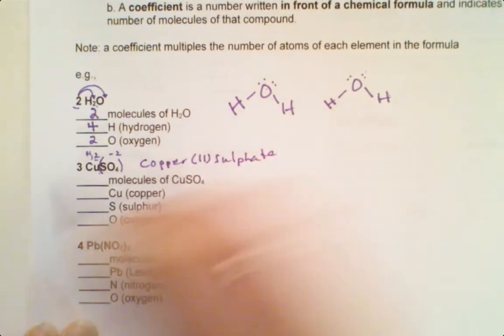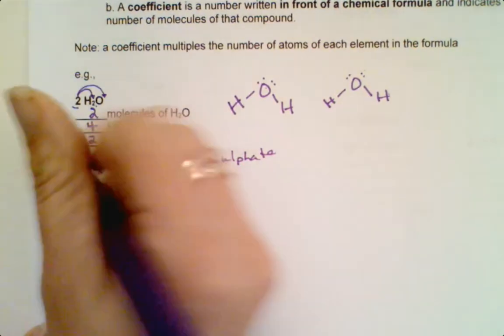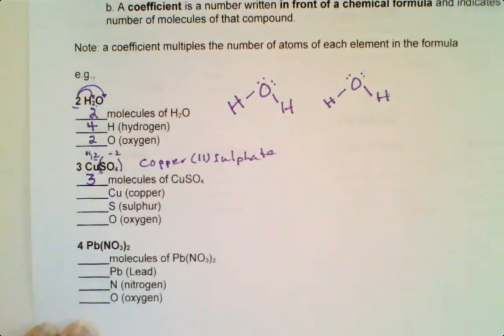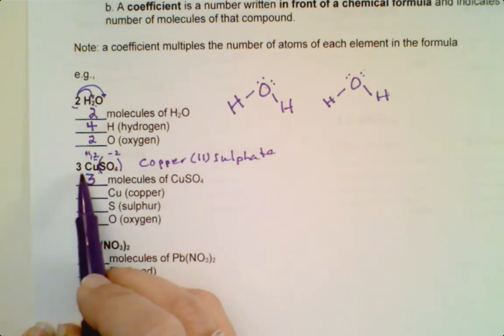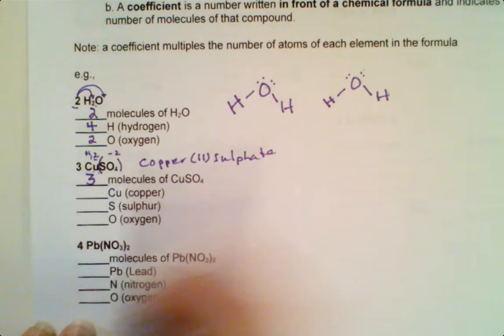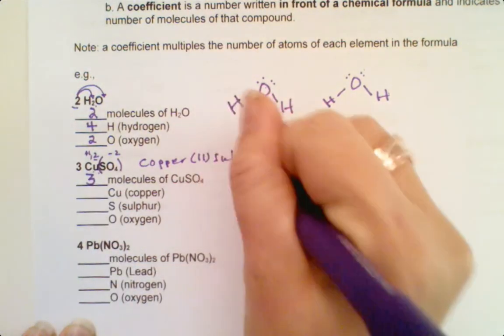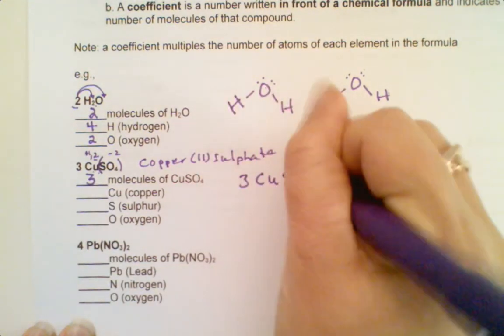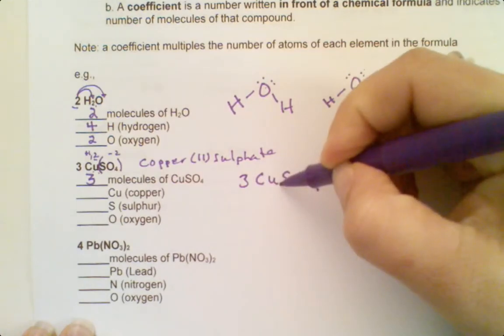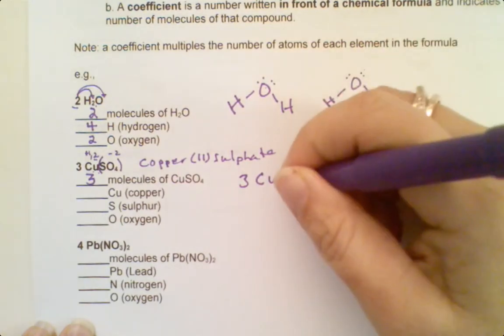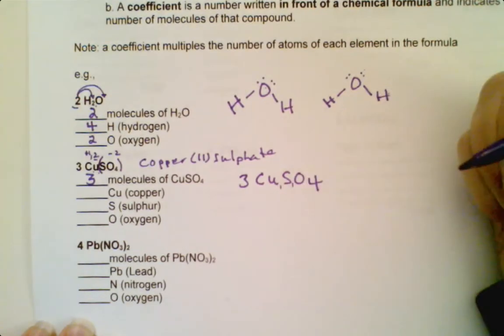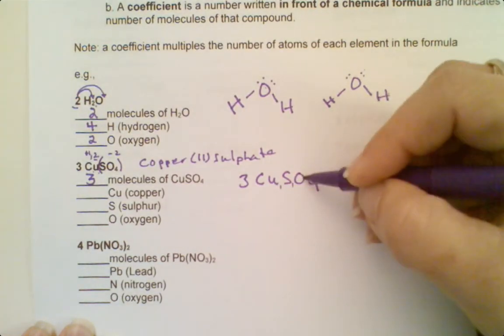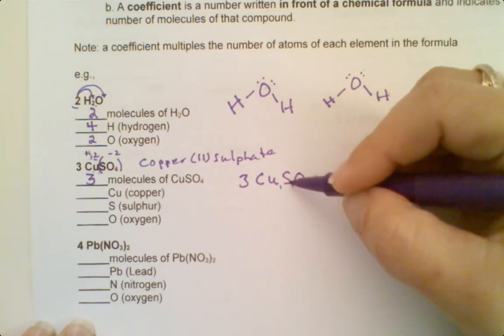Now, whenever we have a big coefficient of 3 out front, that means that we have 3 molecules of copper 2 sulfate. So again, what we're going to do is apply that 3 to every subscript. So I'll just rewrite that out so you can see that a little bit better. When there is no number beside the Cu symbol, you assume that there is a 1 there. Same with sulfur, we assume that there is a 1. That 4 only applies to the oxygen, not the sulfur.